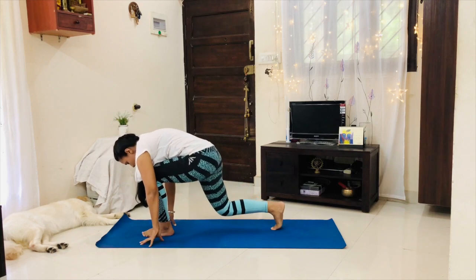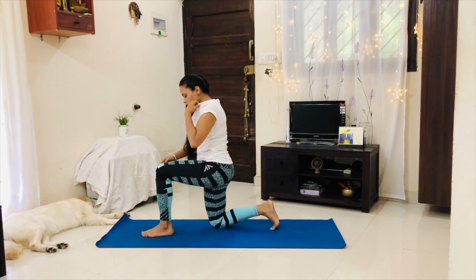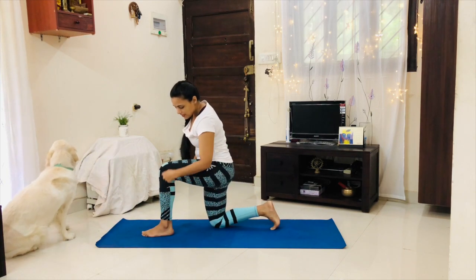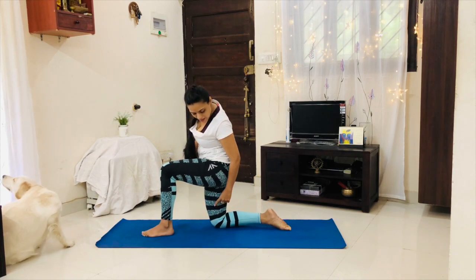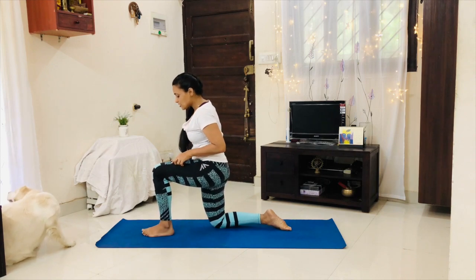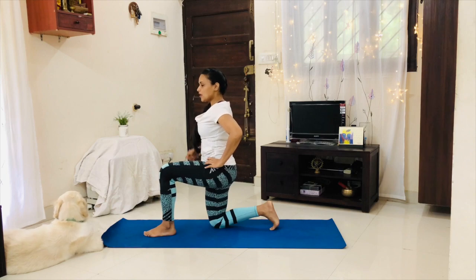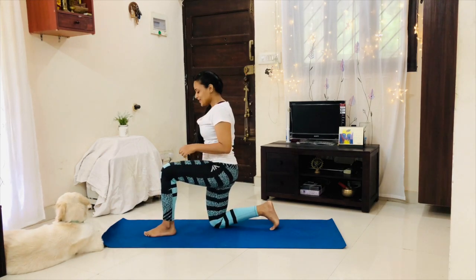Take the right foot back, place the knee down. When you're placing the knee down, see that both the knees are in 90-90 angle. So see, my left knee here is at 90-degree angle and the right knee also is at the back at 90-degree angle. You can keep your toes tucked in for extra balance. Tuck your pelvis inwards. Now as you tuck your pelvis inward, don't drop your chest. Very common mistake, please do not do that.